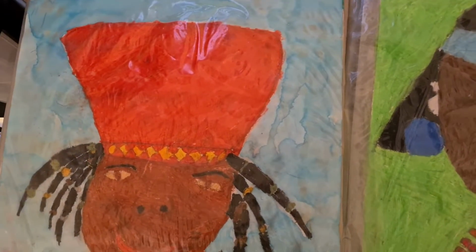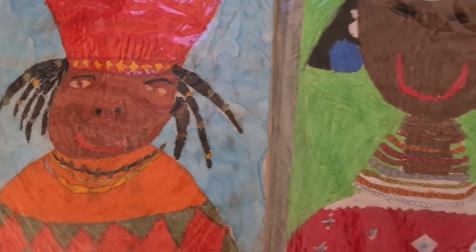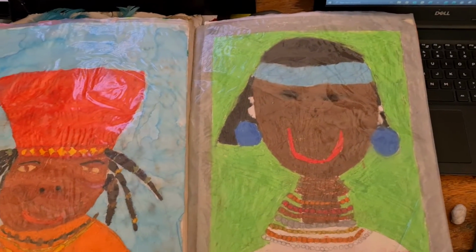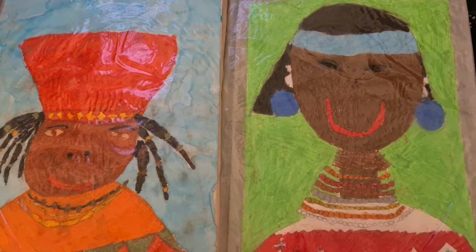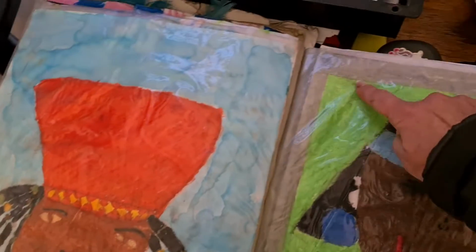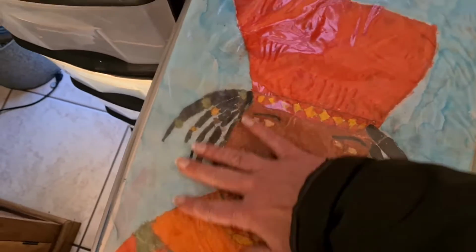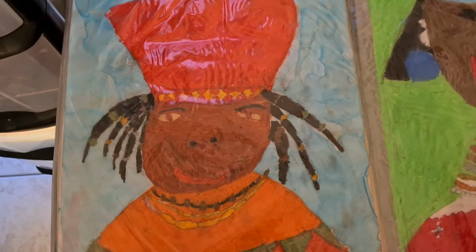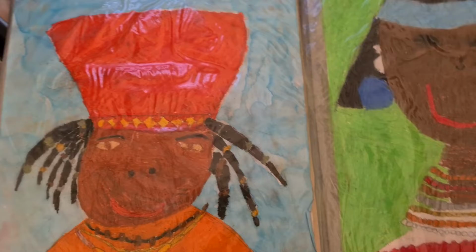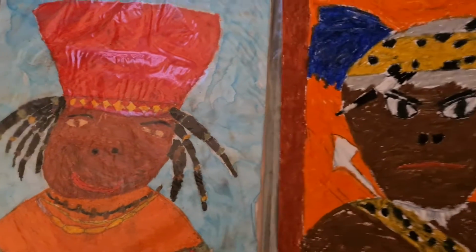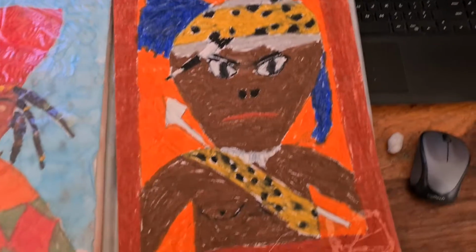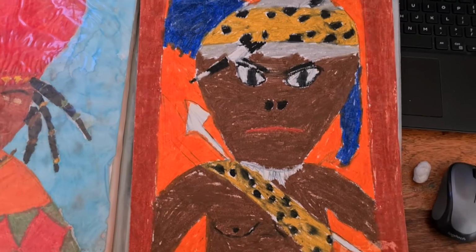This lady's got a lovely hat here. And I don't want to see any of the white of the paper peeking through. If you want to do a bit of a frame with your ruler, by all means, go ahead and do that. But you're going to color in the entire thing, the background and everything. Here are two ladies. Here's a man. He looks like he's ready to do war.